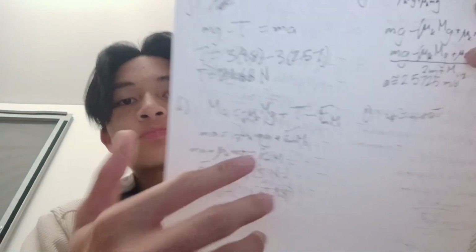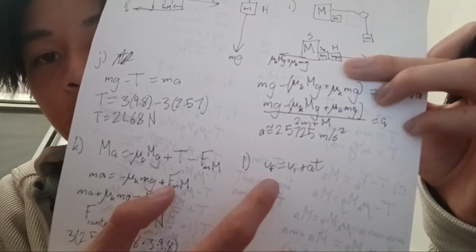Let's see. Part L: if the system starts at rest, determine the speed of the hanging block the instant before it strikes the ground. Okay. So we now have the acceleration of the system, and so we can use that and put it into the formula for instant velocity. Vf equals Vi plus At. Like this. There's no Vi, so Vf is just At.